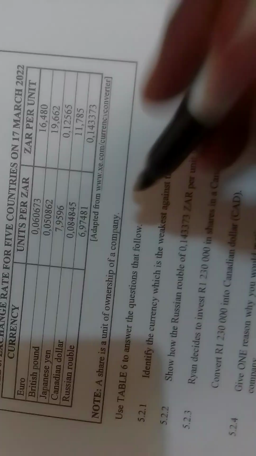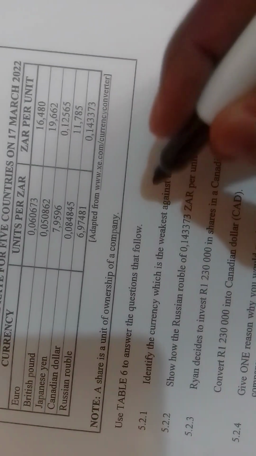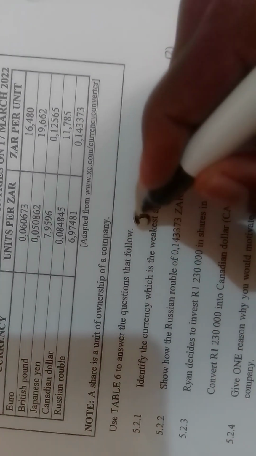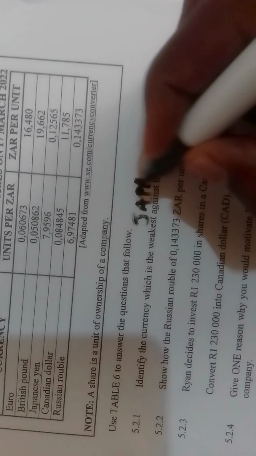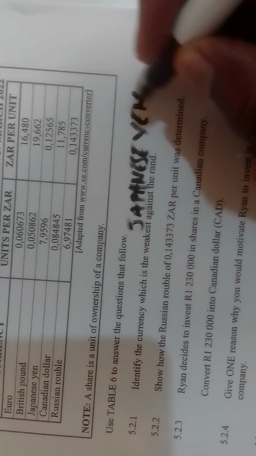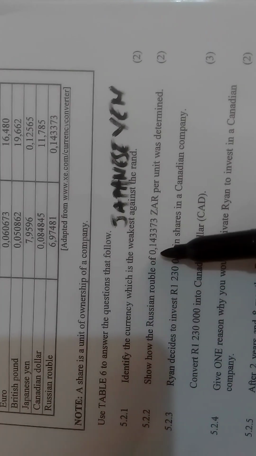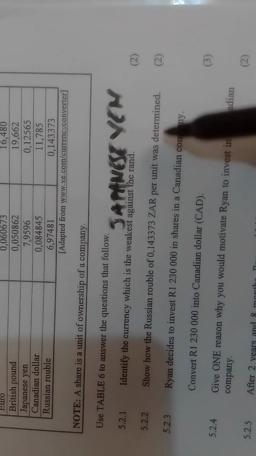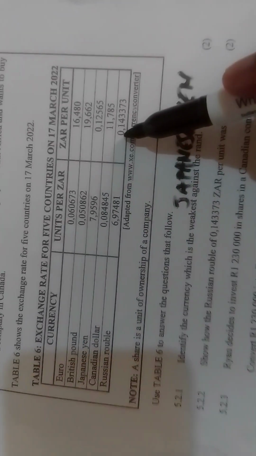So we now write that our answer is Japanese yen. That's our answer. Then they say, show how the Russian ruble of 0.143 ZAR per unit was determined. Remember, we said that 1 Russian ruble can buy 14 cents of our money. So this is what happens.